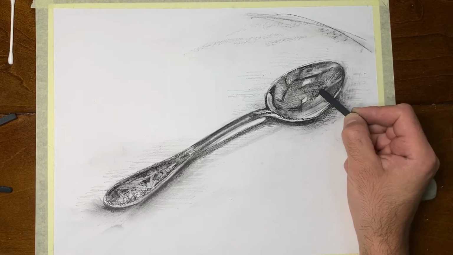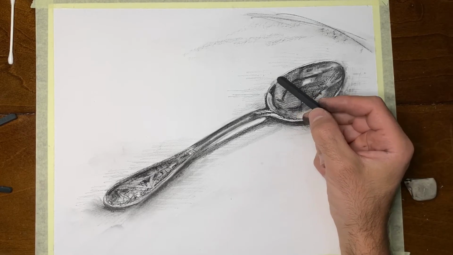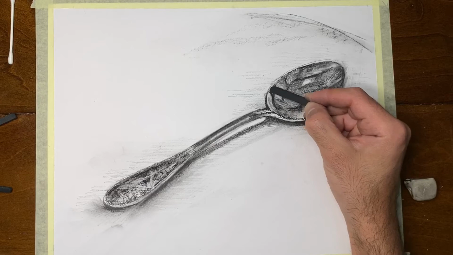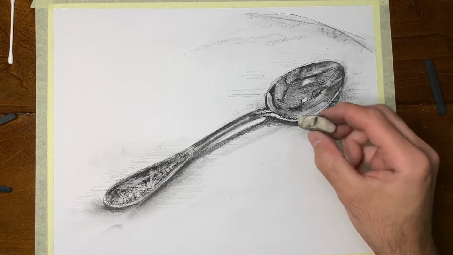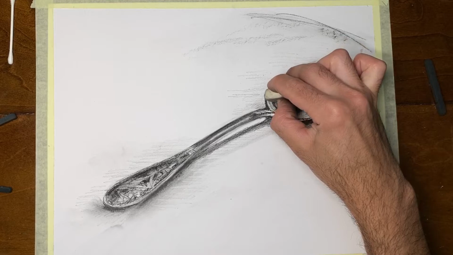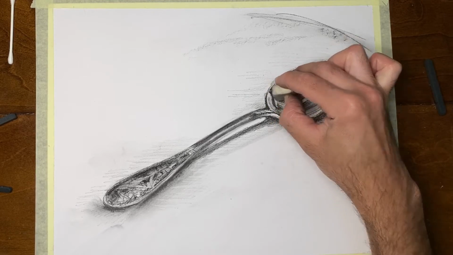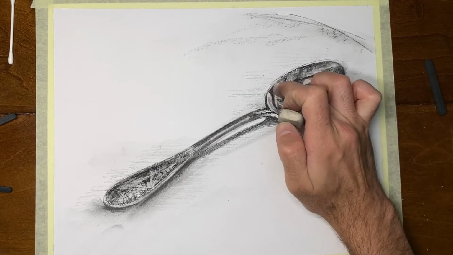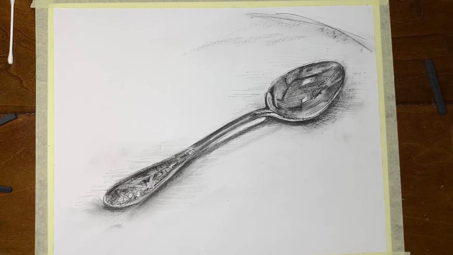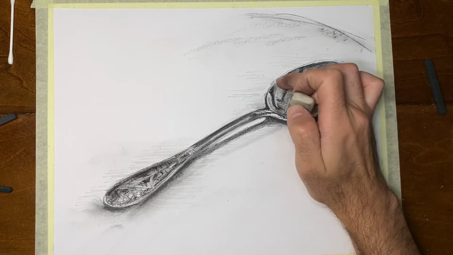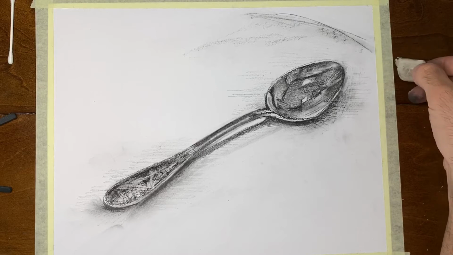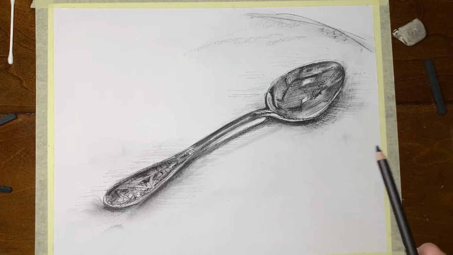And obviously I can't achieve pure black with charcoal. It has its own limitations, but charcoal does create quite a dark mark if you put a lot of it down. So you can in fact get it much darker, or you can achieve darker values than you could with something like a pencil.